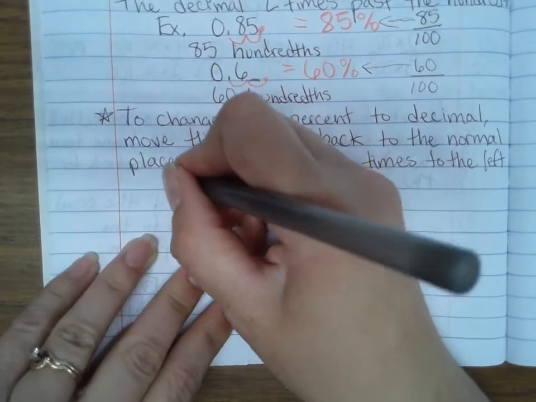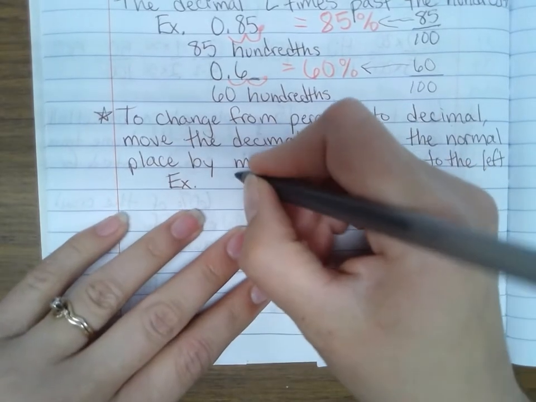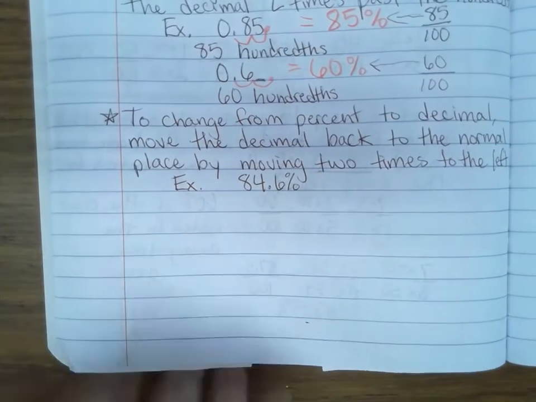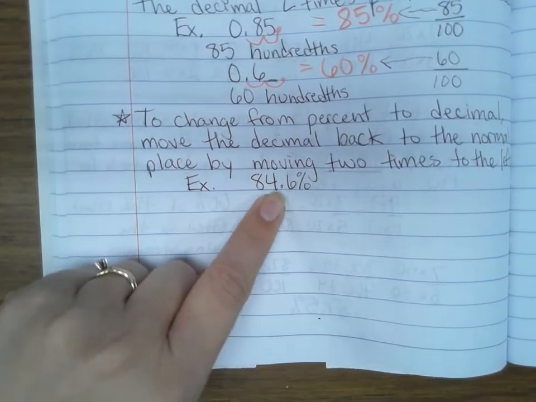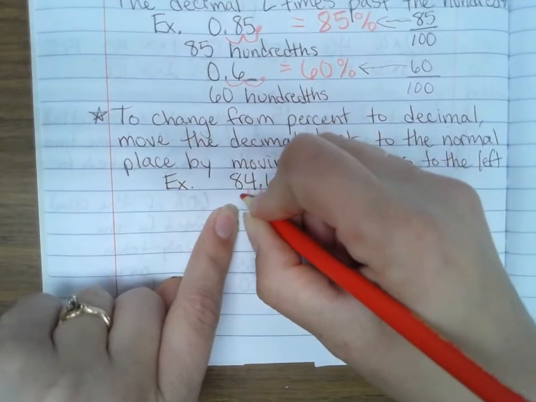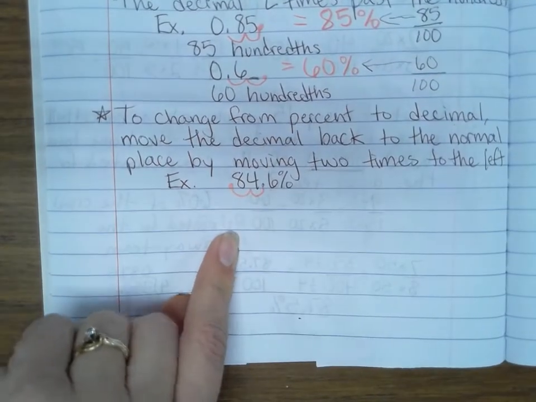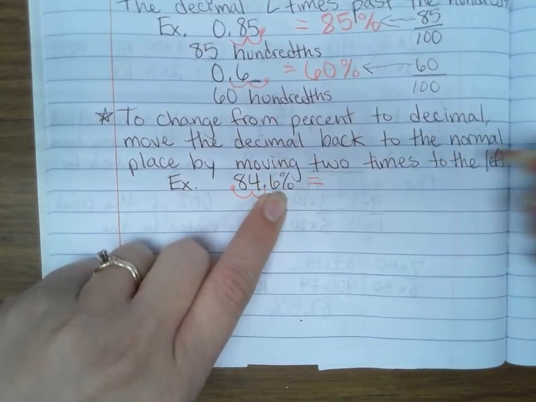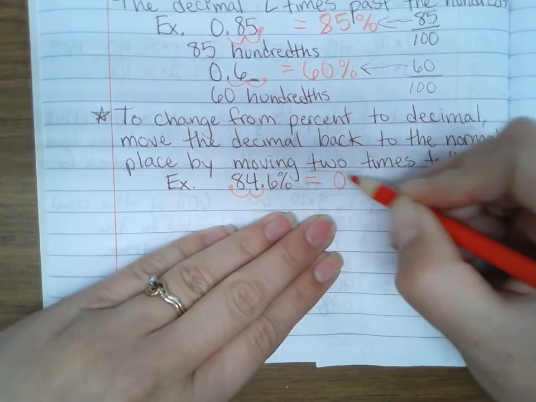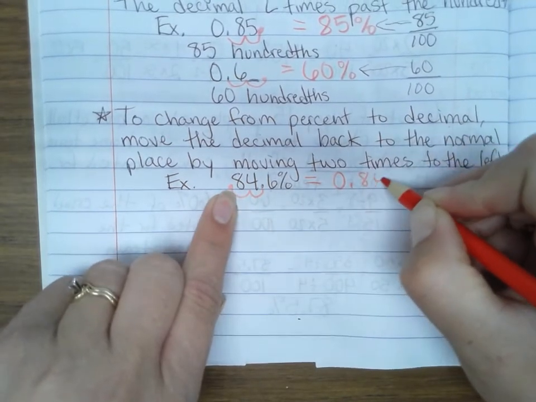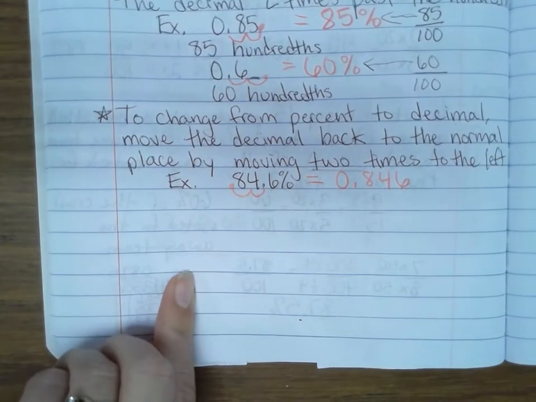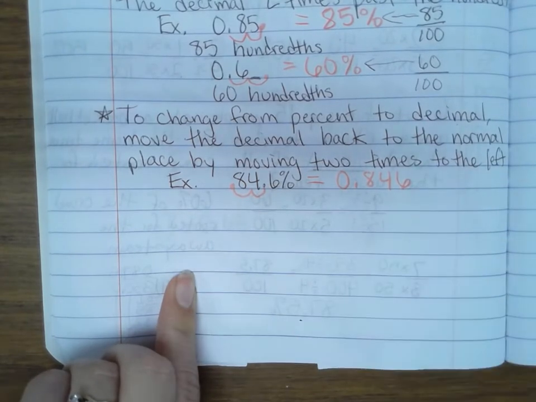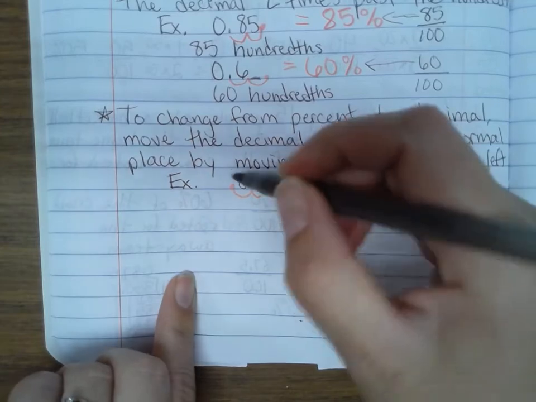Okay, so example. If I have 84.6%, remember this is 84 hundredths already, so if I want to move it back, I'm going to move it back to where it belongs. So this in its decimal form, notice I take the percent sign off as well, would be 0.846. So it's just a matter of getting used to moving it this way to make it a percent, moving it back to make it a decimal. Once you get it, it's pretty easy to remember.